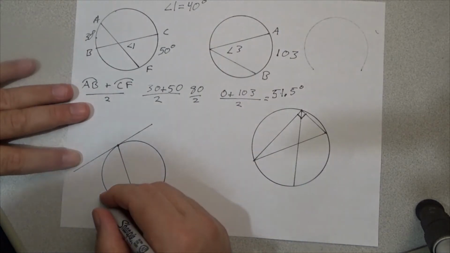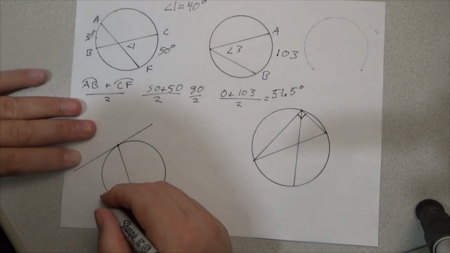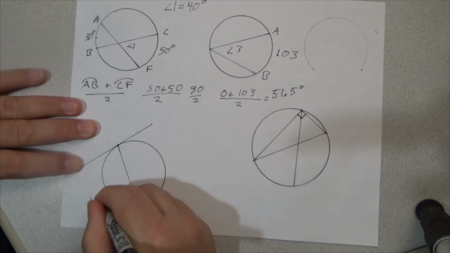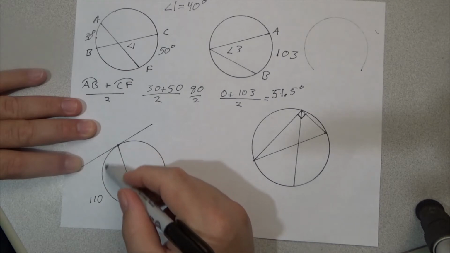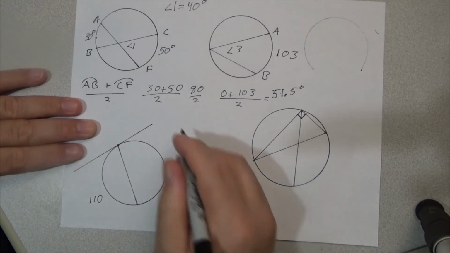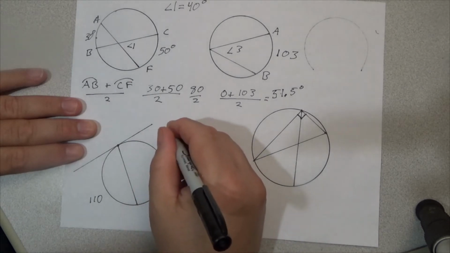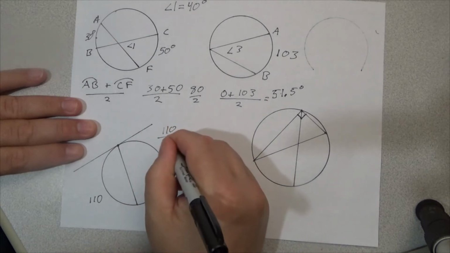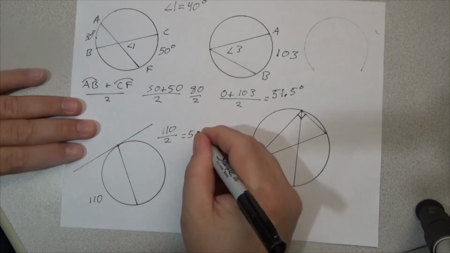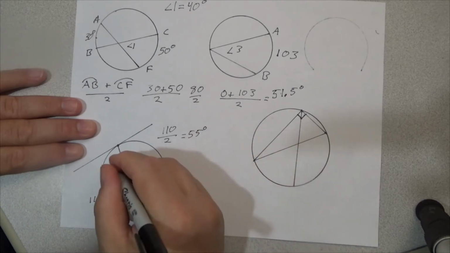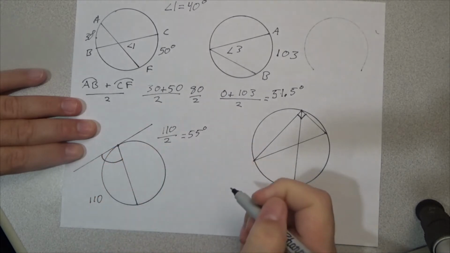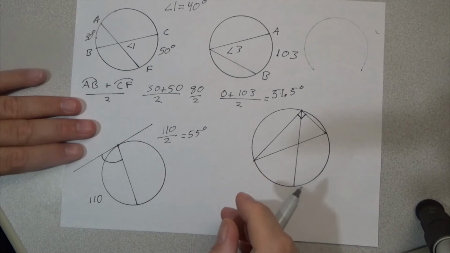So this arc, we'll just call it 110. So this arc from here to here is 110. So 110 divided by 2 is equal to 55 degrees. So this angle right here is 55 degrees. All right?